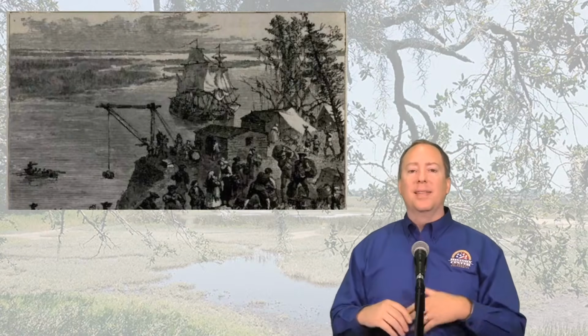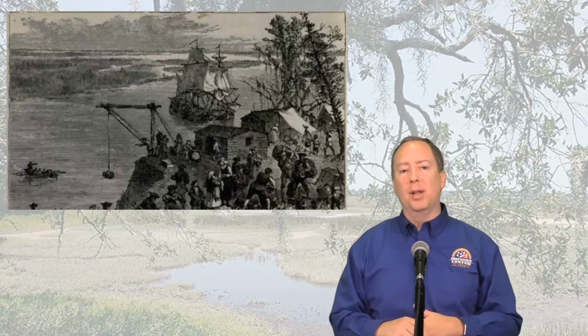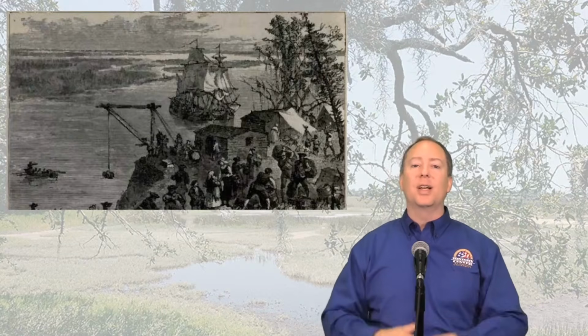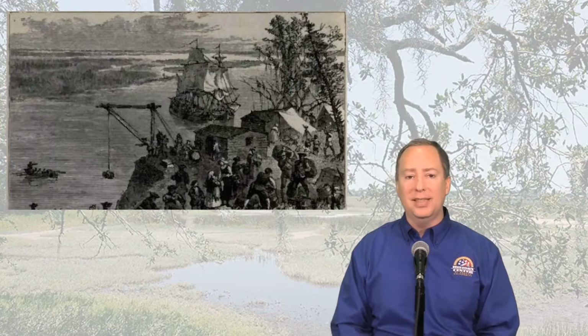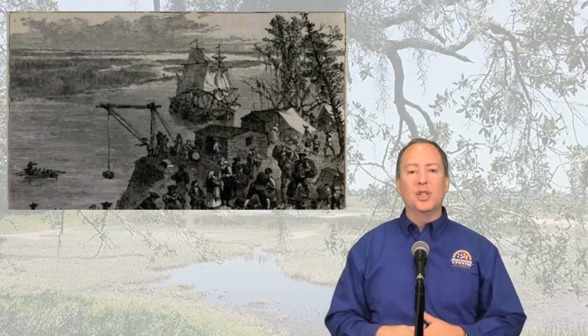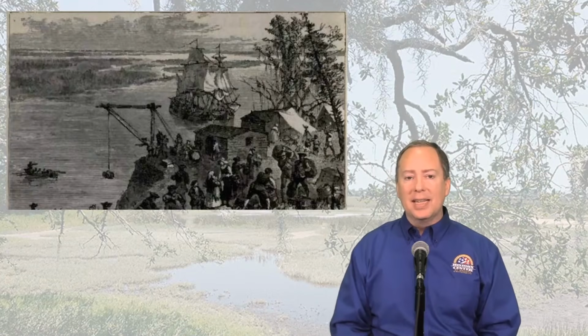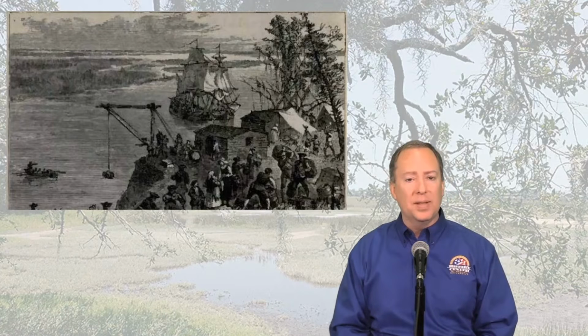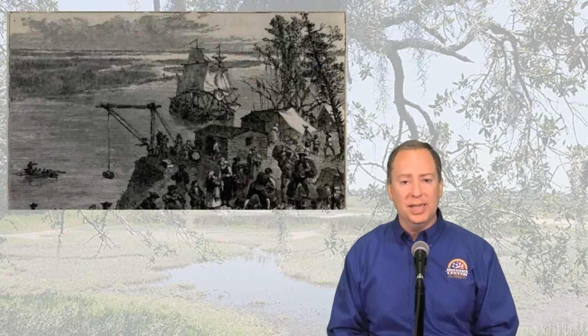And so they pitch their tents up there on the Yamacraw Bluff that first night, and so the colony of Georgia is officially established. Well, it's one thing to make up some rules on paper and plant a flag, but something totally different to make it a success. And this colony would not have been a success without the help of the Native Americans who lived there, and especially a guy named Tomochichi.